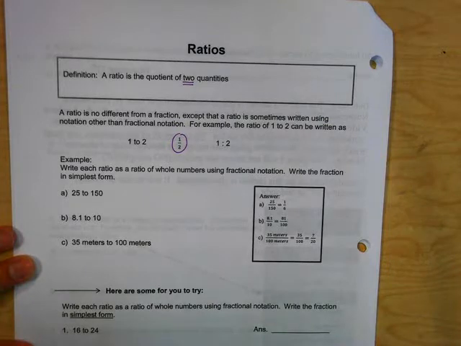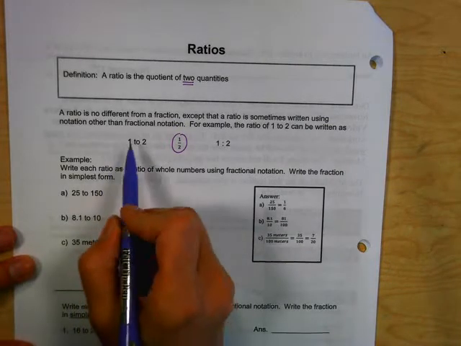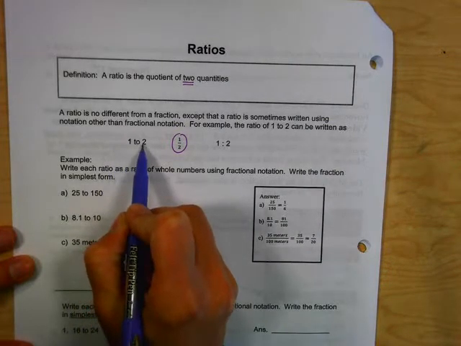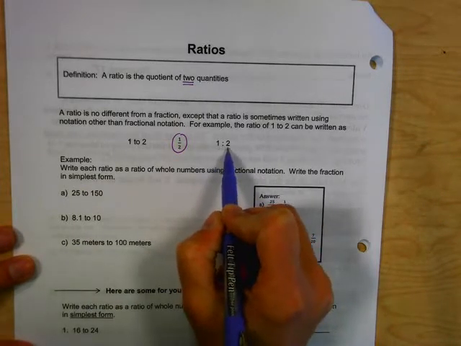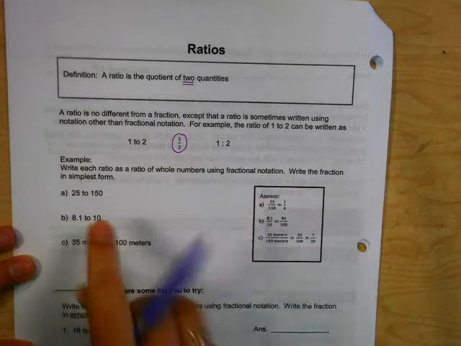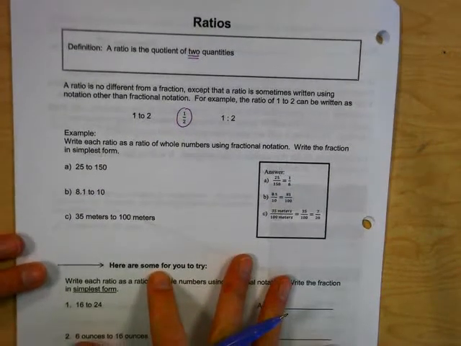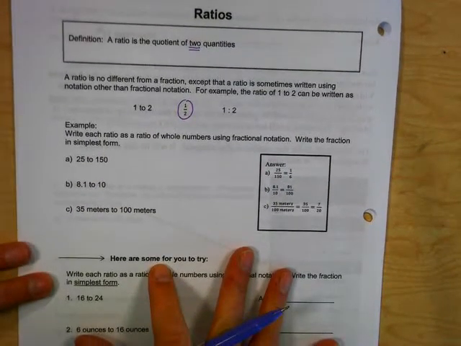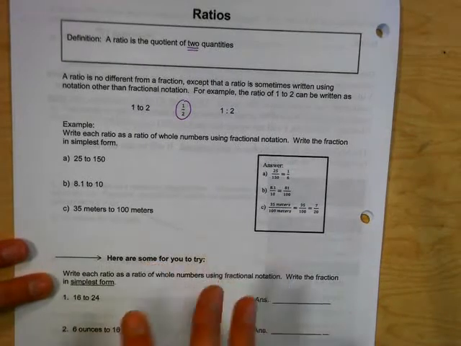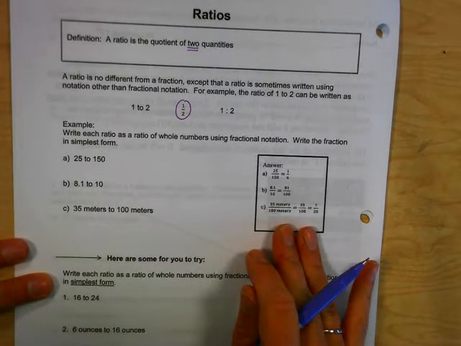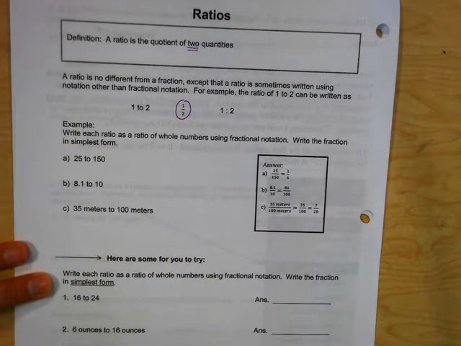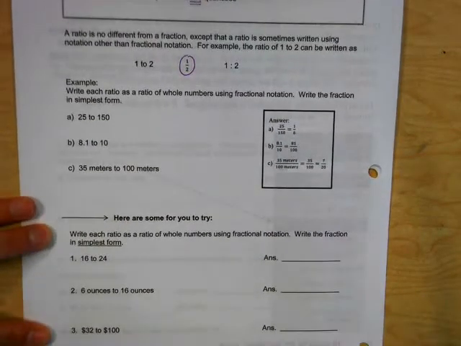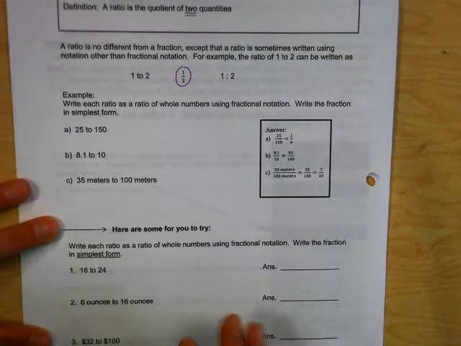The other ways we're going to look at these ratios are 1 to 2, and this is read the same way, 1 to 2. So it says write each ratio as a ratio of whole numbers using fractional notation, and you want to write that fraction in simplest form. So I have the answers over here, so we're going to work it through, check our answers, then you can pause the video, try these, or here's some for you to try, and then we'll go over them. Okay?